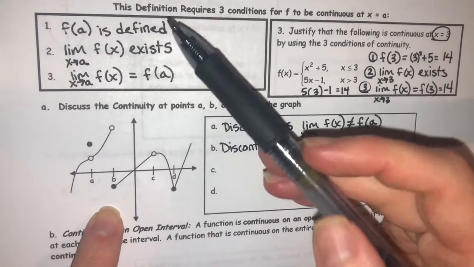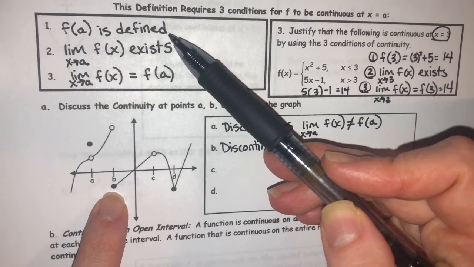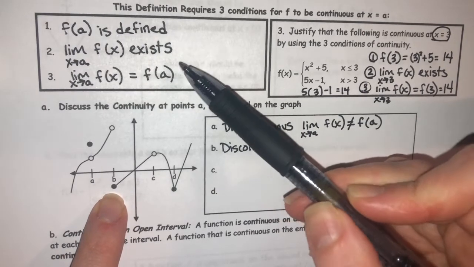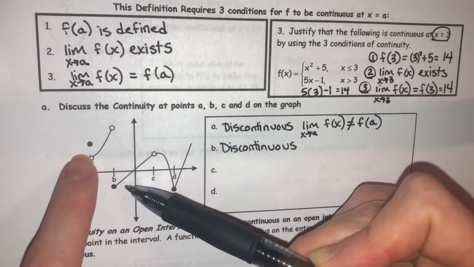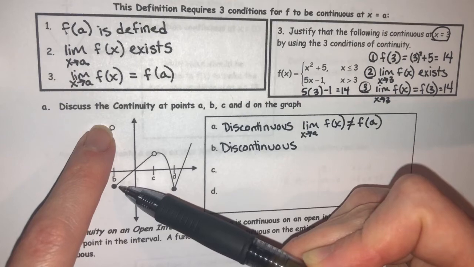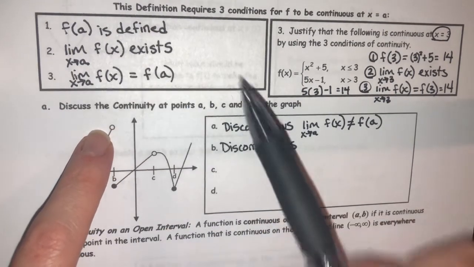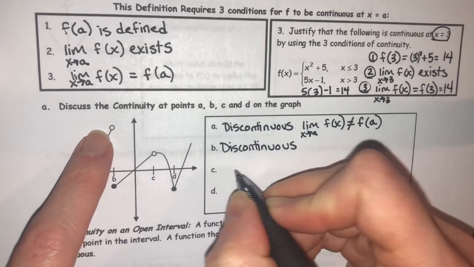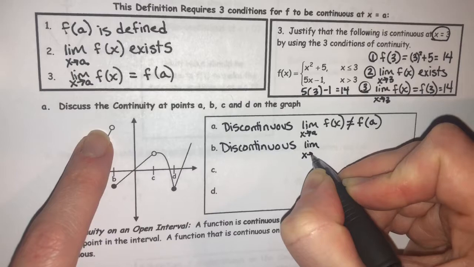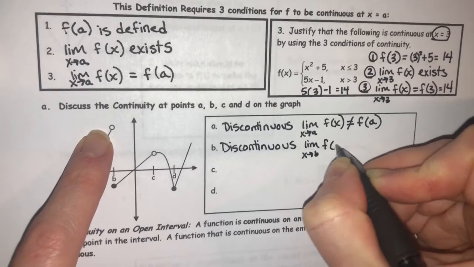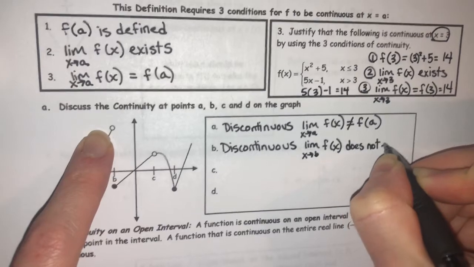And why? Is f of b, the x value b, defined? Yes, it is. It has a solid dot there. Does the limit as x approaches b from both sides of the function exist? No. The left-hand limit and the right-hand limit are not the same, so the overall limit does not exist. So we're going to say the limit as x approaches b of f of x does not exist.